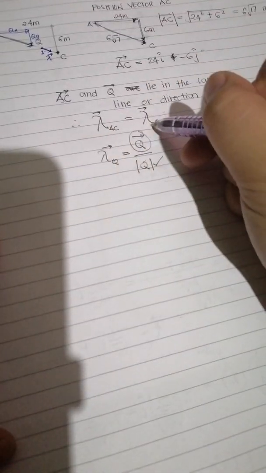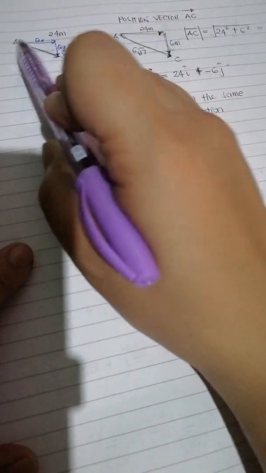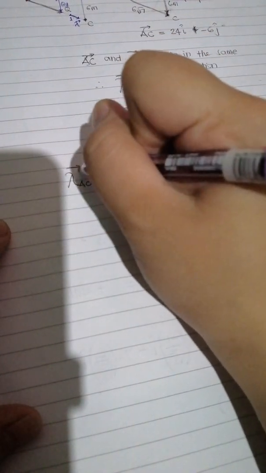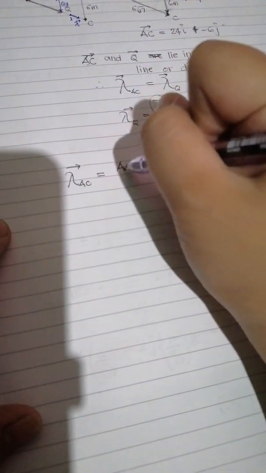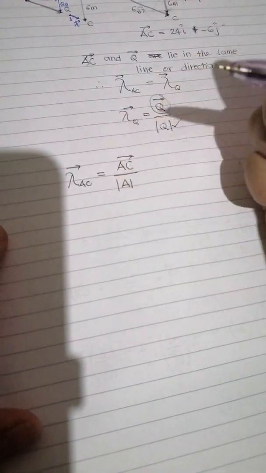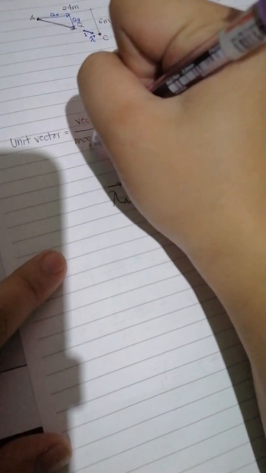So what we will use is the advantage of having the position vector AC, which is the same direction as that of vector Q. So we will just use unit vector of AC, wherein that is the vector itself over the magnitude. So again, unit vector is equal to vector over magnitude.